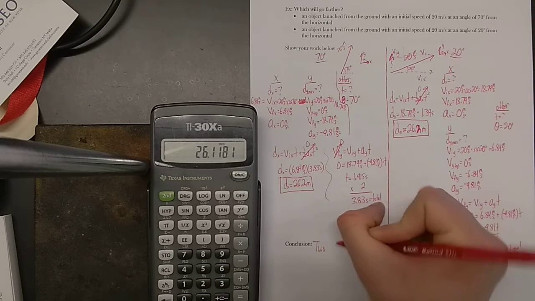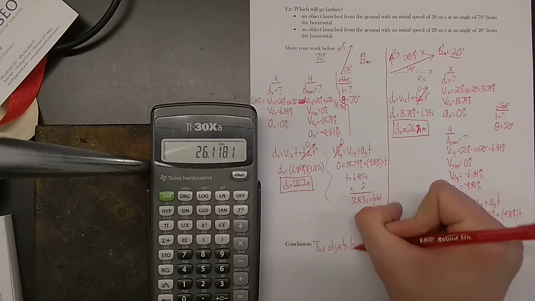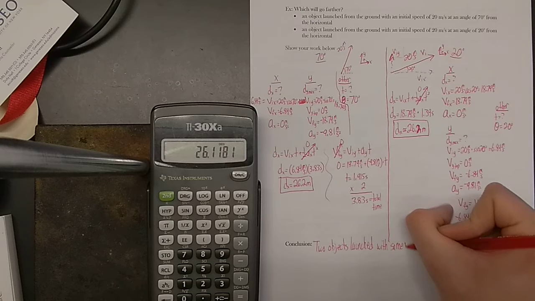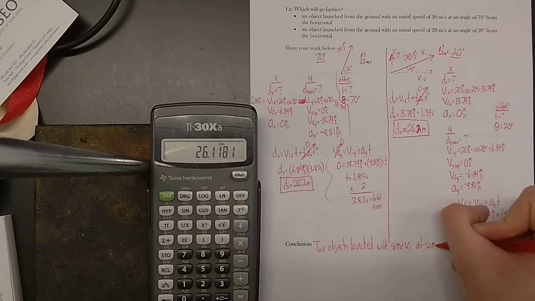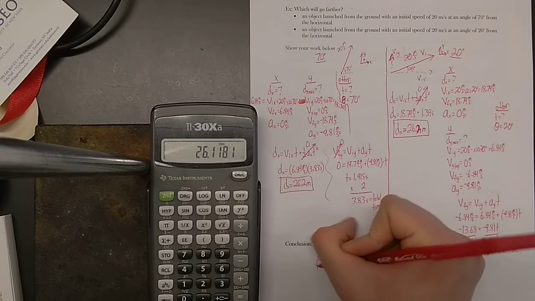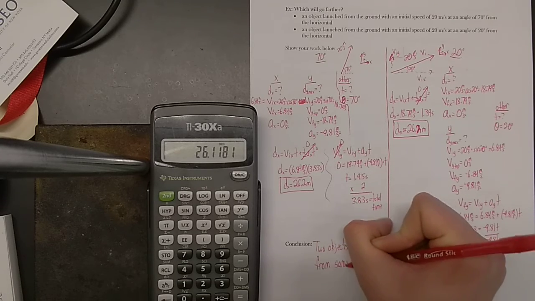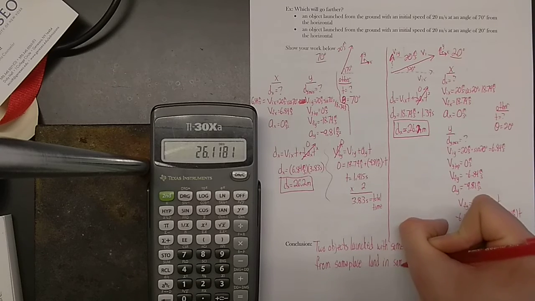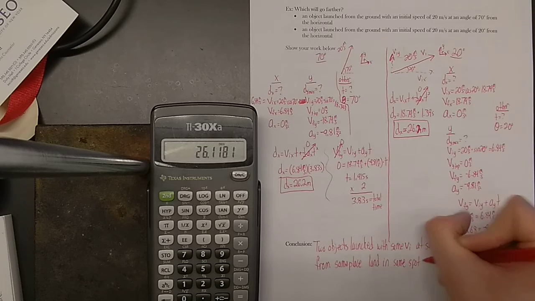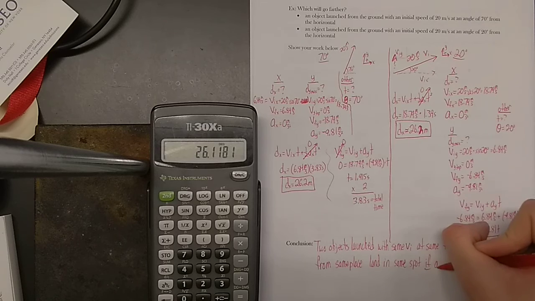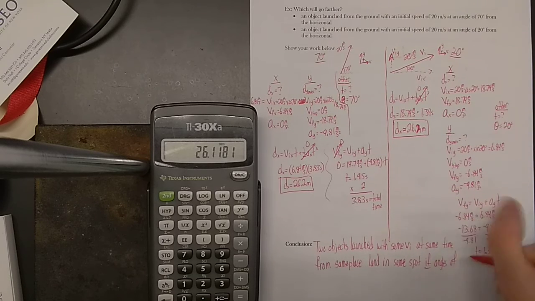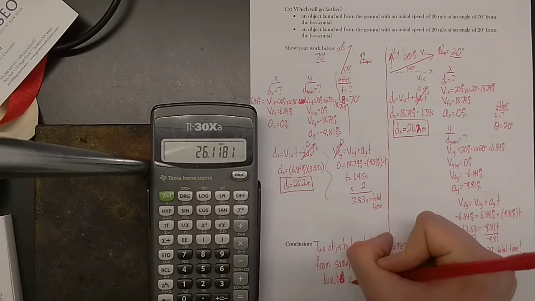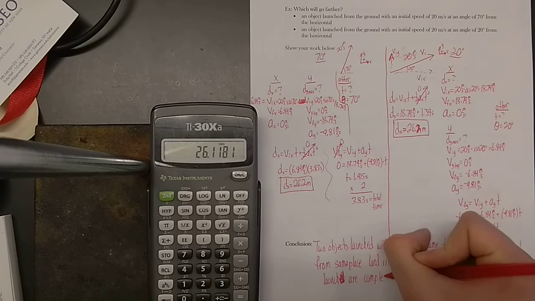So, two objects that get launched with the same initial velocity at the same time from the same place will land in the same spot if the angles that they are launched from are complementary. What does complementary mean?